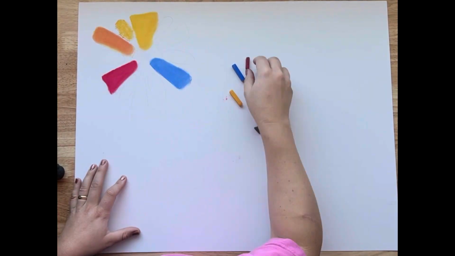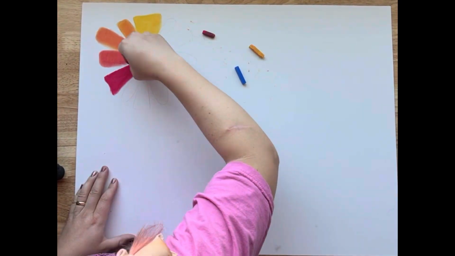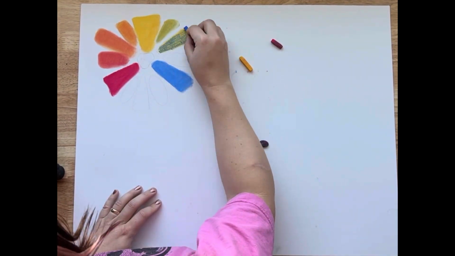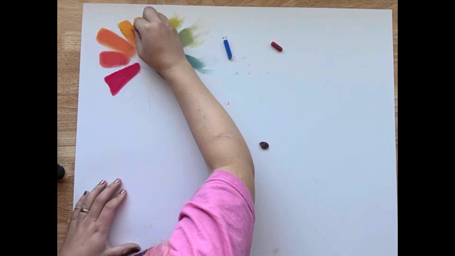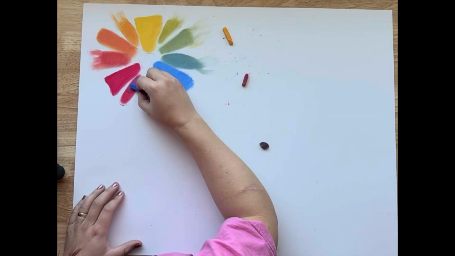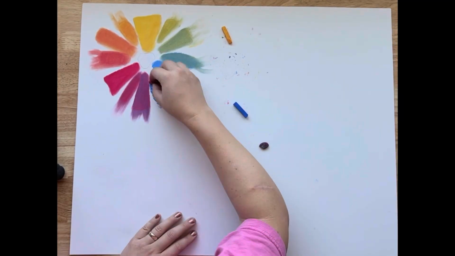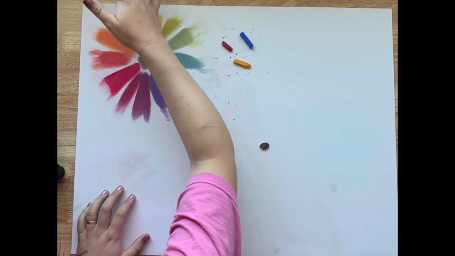This first one that I'm using is chalk pastel. The binder in chalk pastel is gum arabic, which tends to give the chalk pastel a more dry and kind of lighter value. So dry feel, lighter value. To blend these colors, I'm layering the pastel back and forth and checking on how these various colors feel.